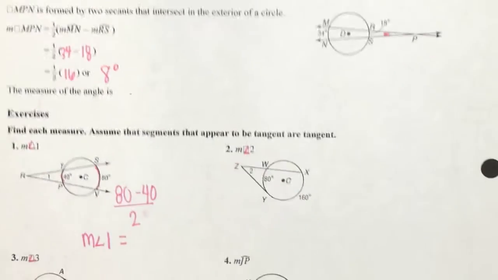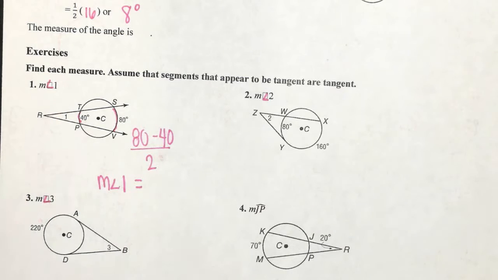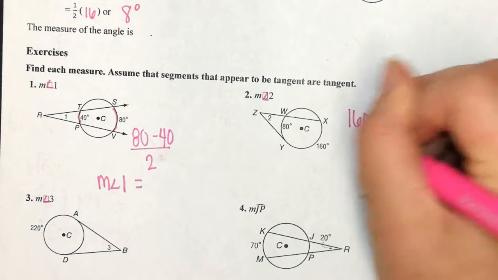Let's keep going. So anybody got 2 yet? Yep, you should have gotten 40. 160 minus 80 divided by 2.